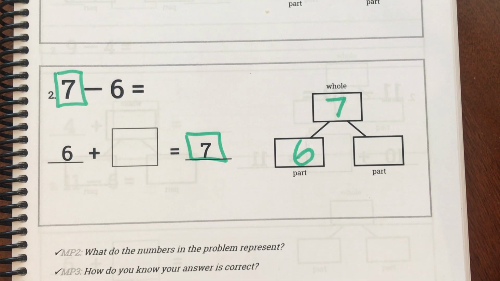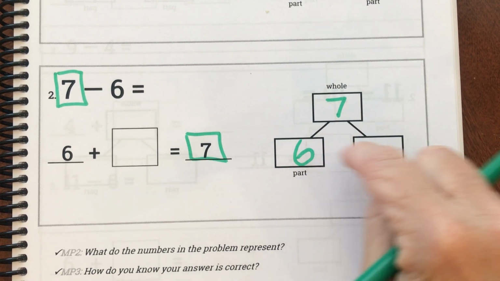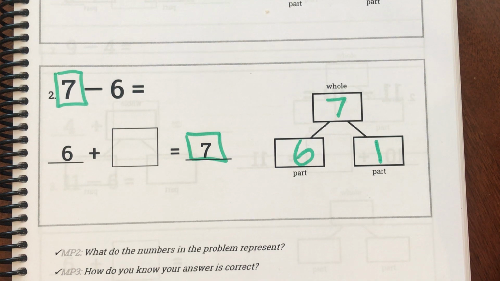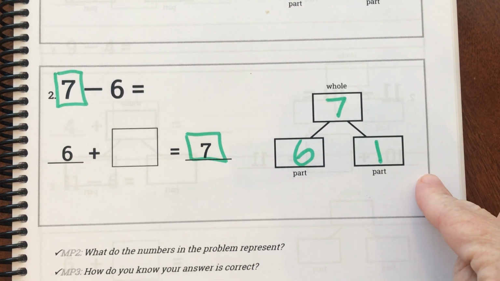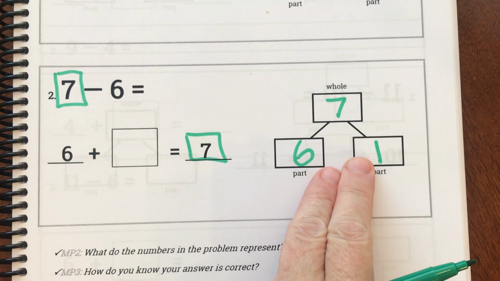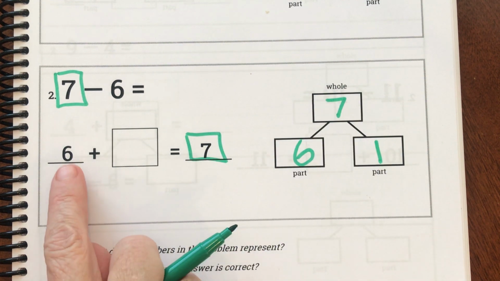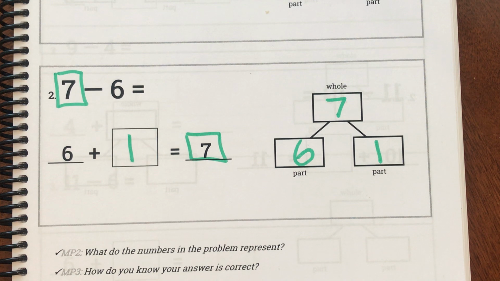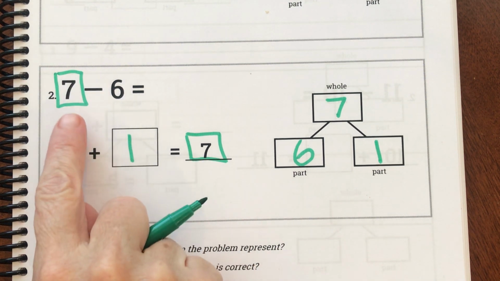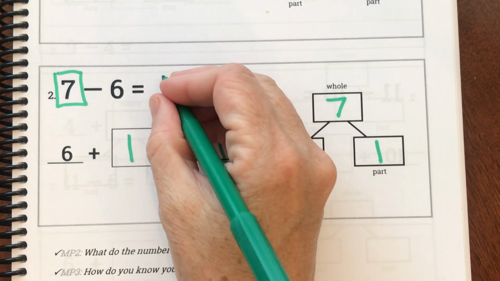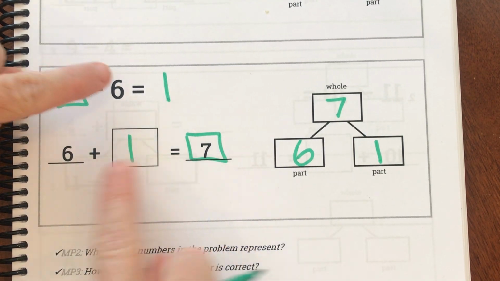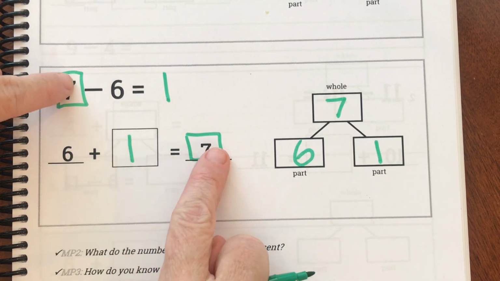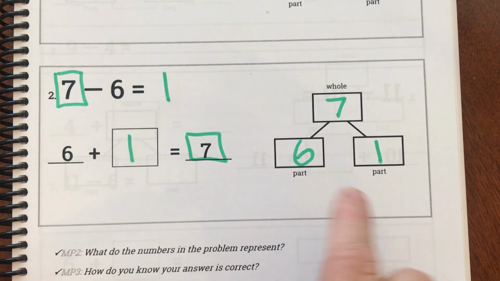Well, that one we probably know without even drawing. 6 plus 1 equals 7. That's our number bond, which means these two equal the whole. So we could say 6 plus 1 equals 7. Well, if 6 plus 1 equals 7, then 7 minus 6 must equal 1, because do you see how we have to have the same numbers in a fact family.